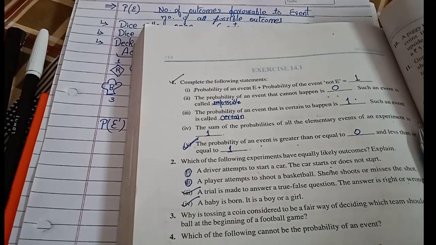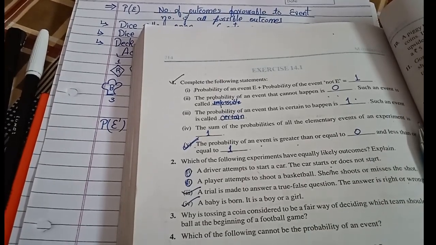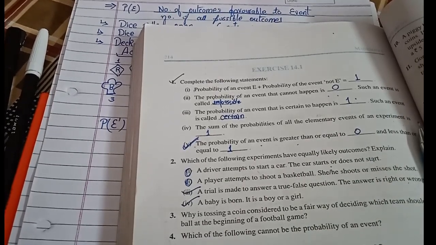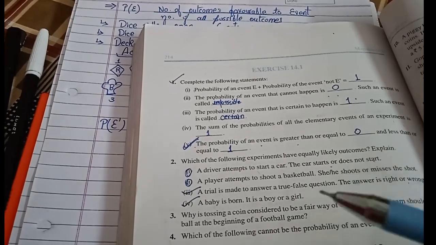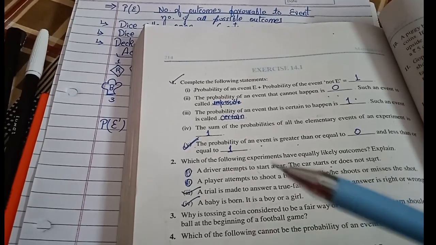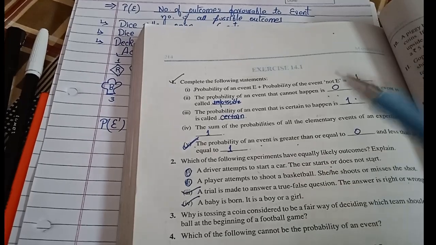But there can be outcomes where it is not working properly, it is not starting properly, or it started but it's not moving. Many other outcomes can be there. So no, they are not equally likely outcomes.